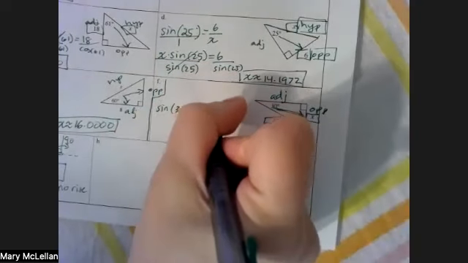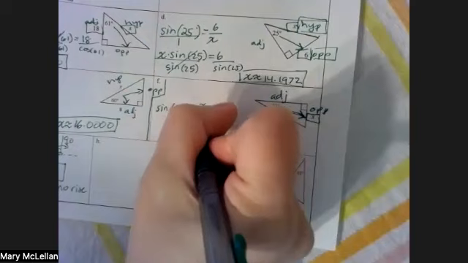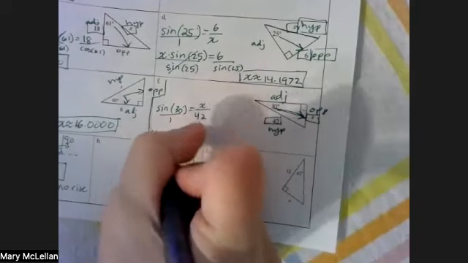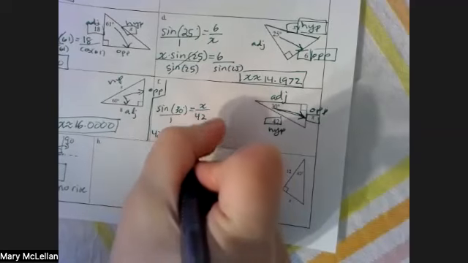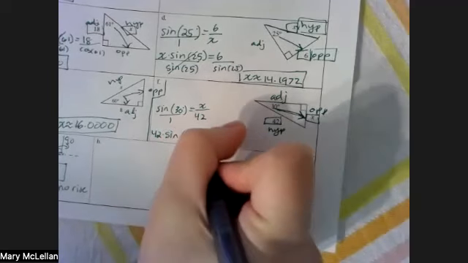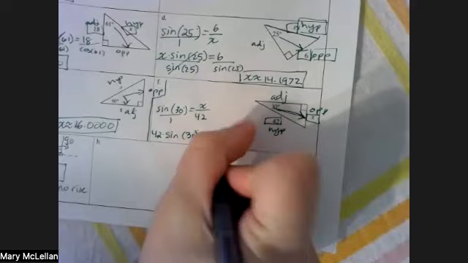Sine of my angle, which is 30 degrees, is equal to the opposite over the hypotenuse, so x over 42. I cross multiply, I have 42 times sine of 30 degrees is equal to x.